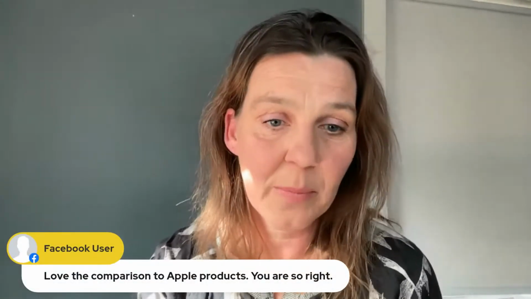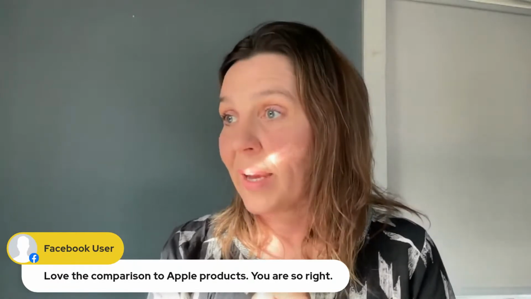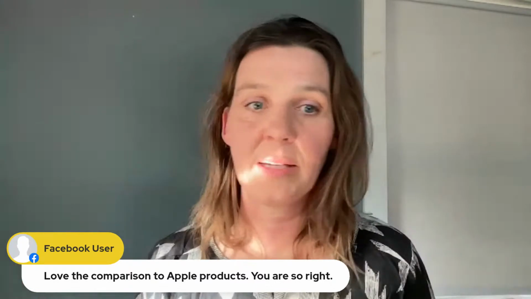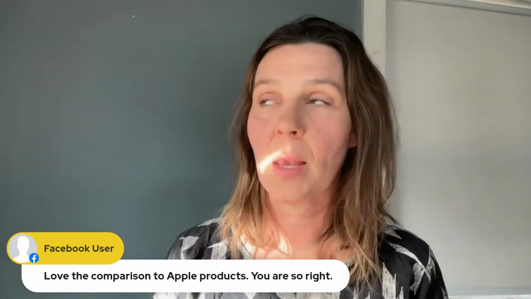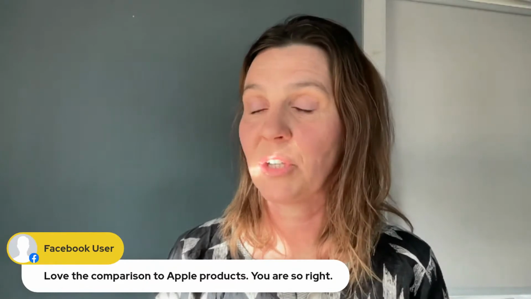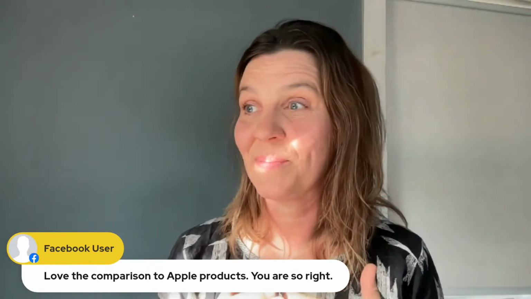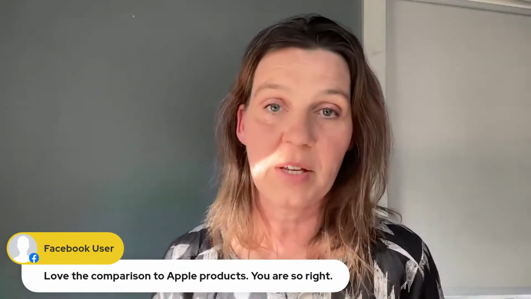Love the comparison to Apple products. Exactly. So I think find the one you would like to compare yourself to and don't look at anything else. Just find someone you admire. And there's nothing new missing, basically. You do not reinvent your wheel.